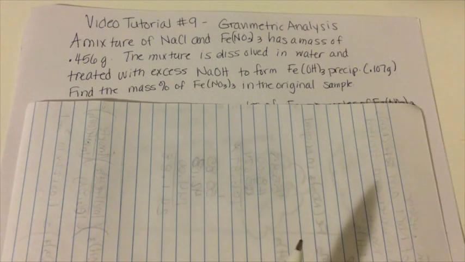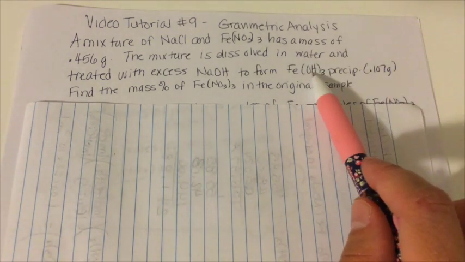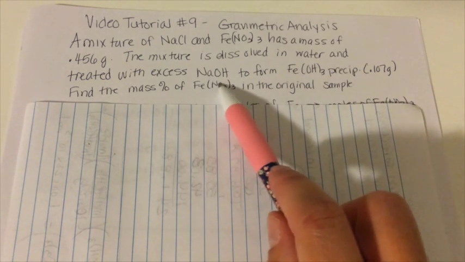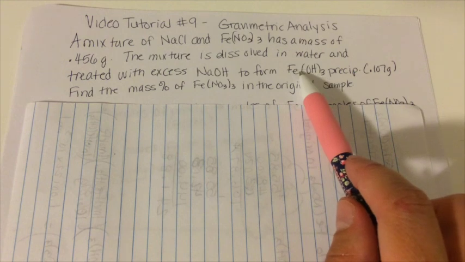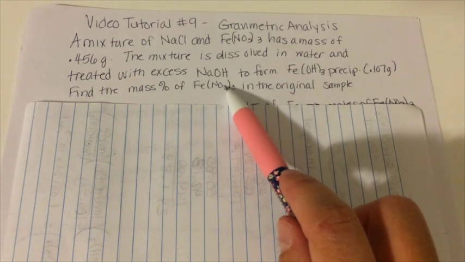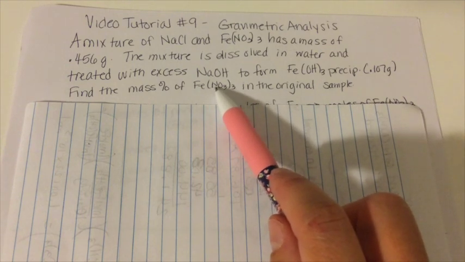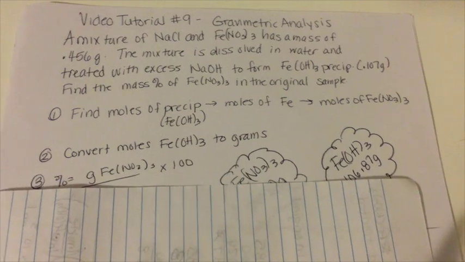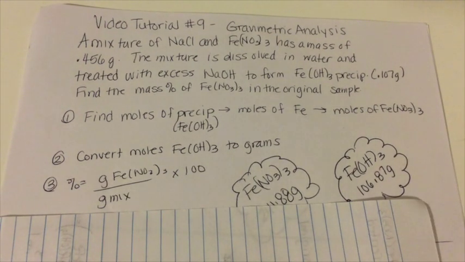So in order to do a question like this, we're going to work backwards. And we're going to say, okay, all of the iron in the precipitate came from the iron 3 nitrate. So we're going to first find the moles of iron in the precipitate, then find the moles of iron 3 nitrate that came from the original mixture, convert that number of moles to grams, and then take the grams of iron 3 nitrate over the grams of mixture times 100.